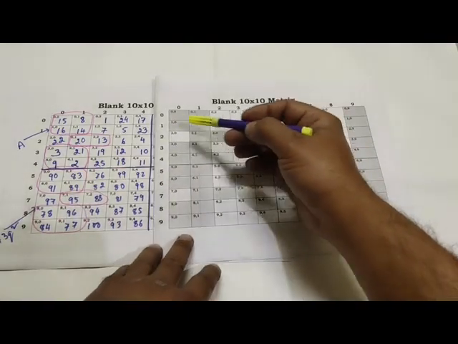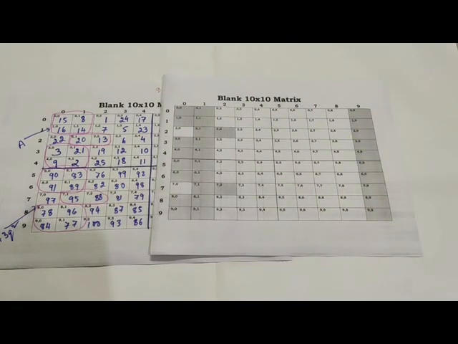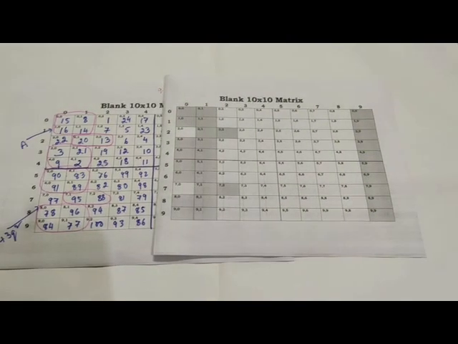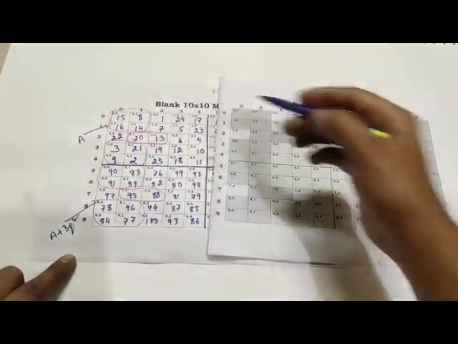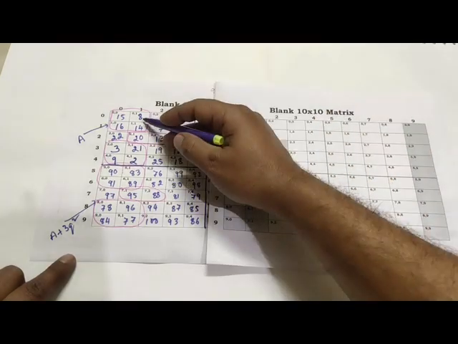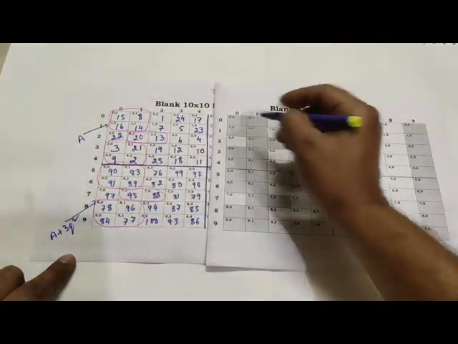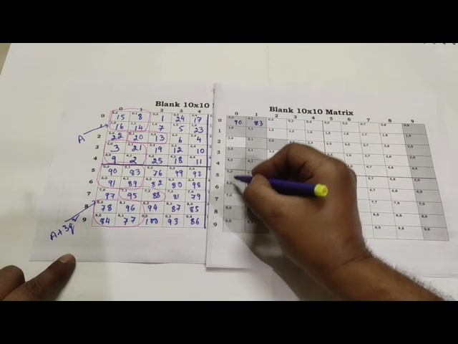To illustrate the interchange, once again I have taken a blank sheet and I'm going to show you how we do the interchanging part. So this time I have 15 and 8 to be interchanged with 90 and 83. So 90 and 83 come here and 15 and 8 come here.